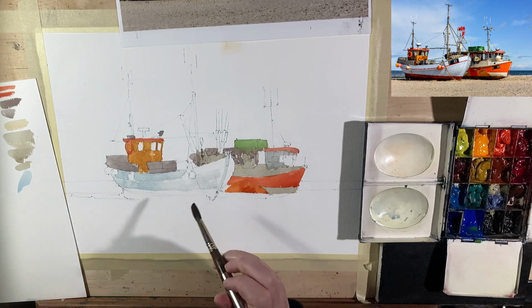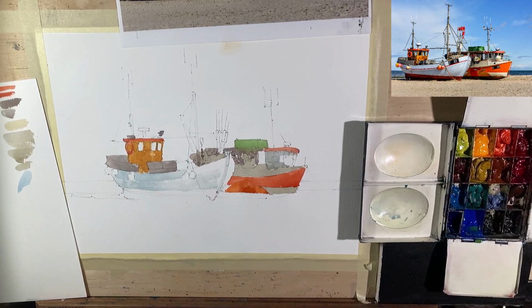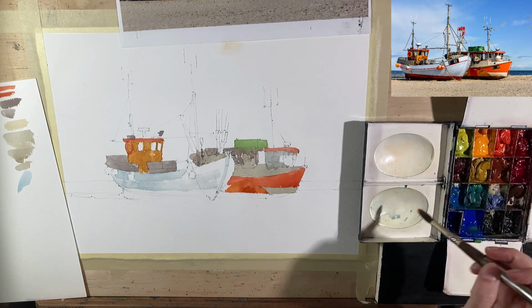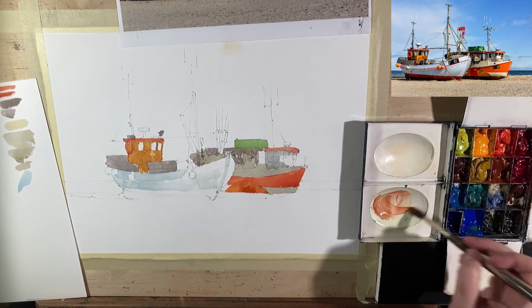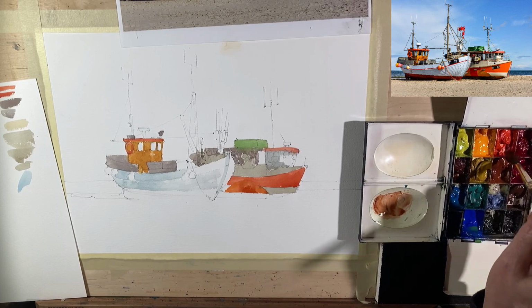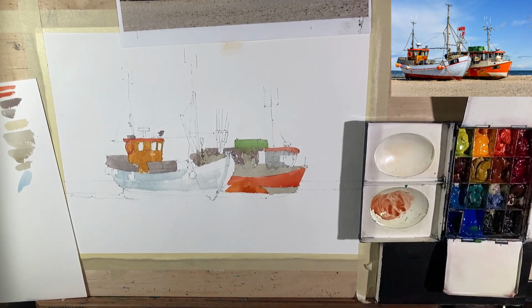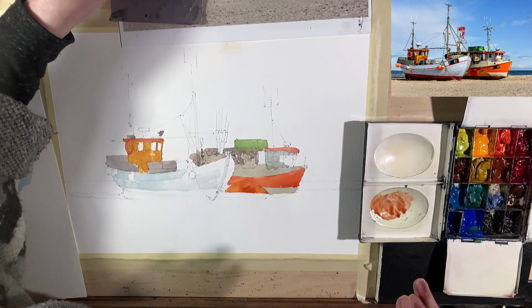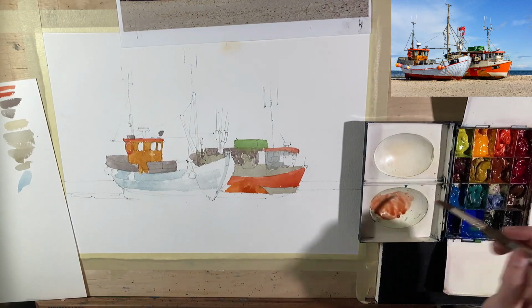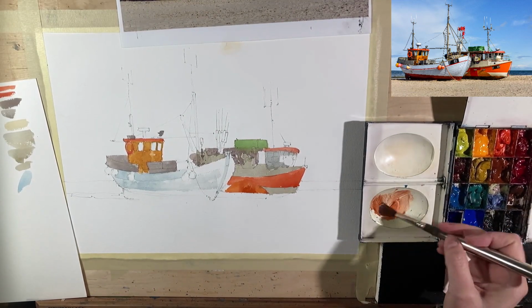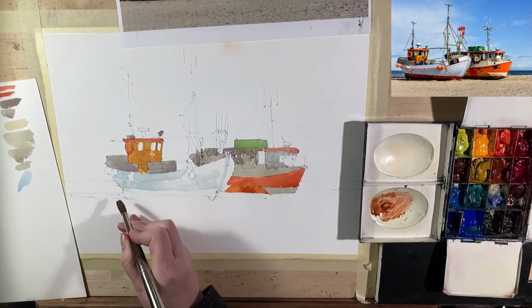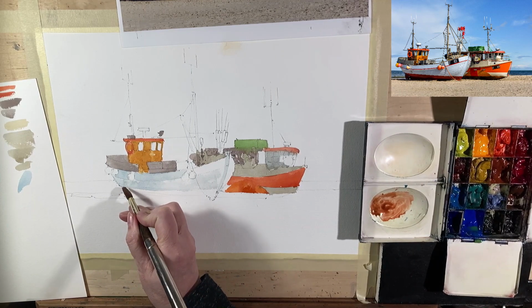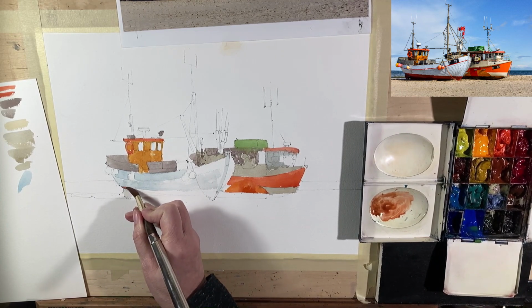Okay, let's put in this underside. Now this is a darker orangey red, so I'm going to use some vermilion and put in some burnt umber for this. It is really quite dark down there. But I want it to have some colour in it. I don't just want it to be dark. And all of this, it's just shapes.